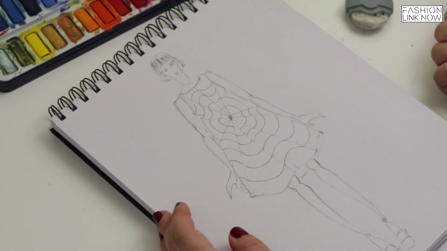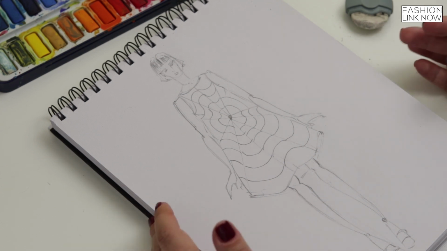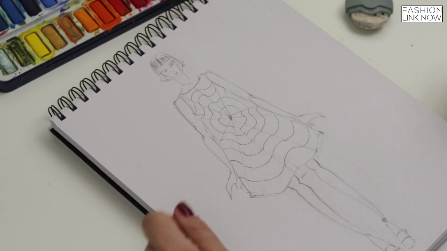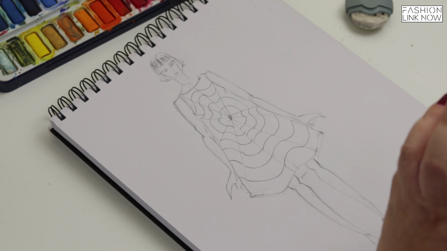I finished the lines, and as you can see, you are already getting a little bit of this optical illusion feeling with the drawing, which we are going to emphasize more when I start using the contrast between black and white.